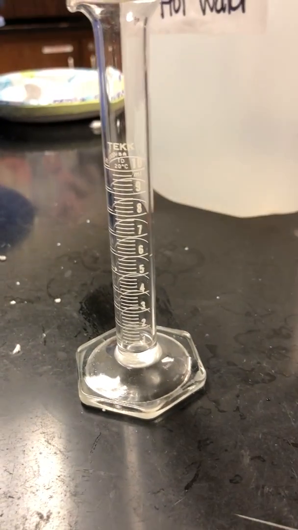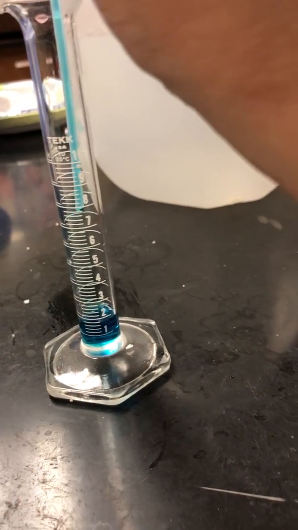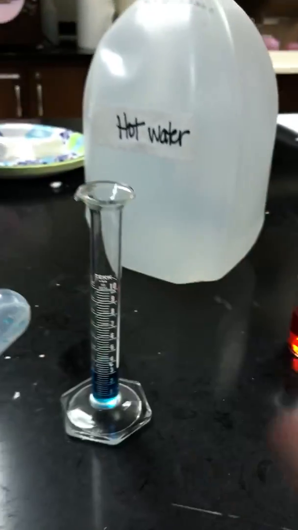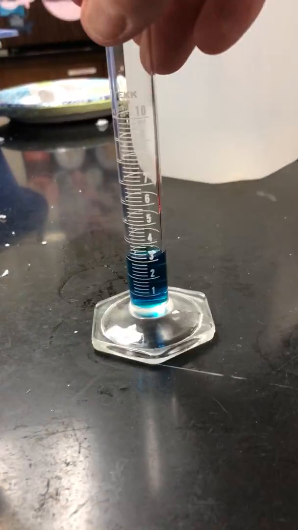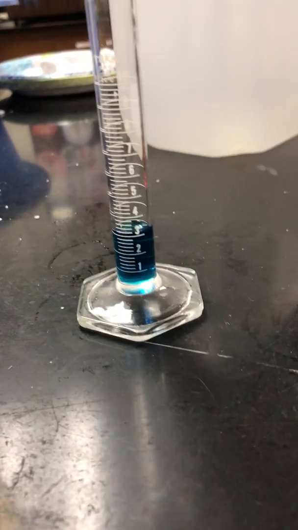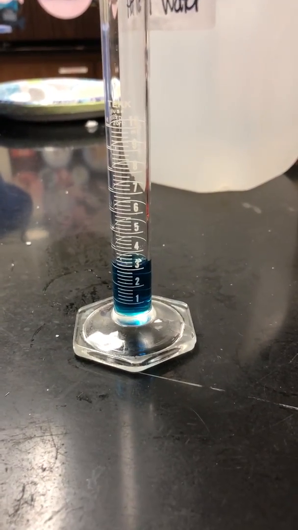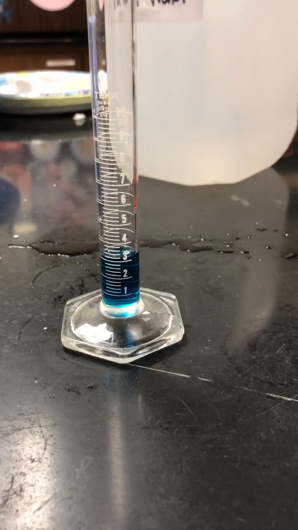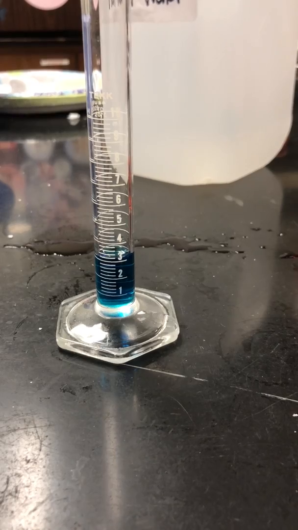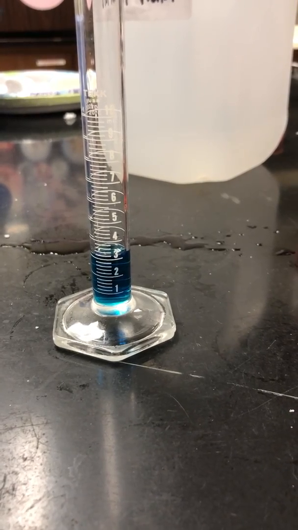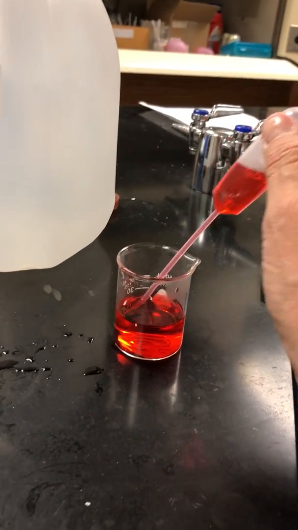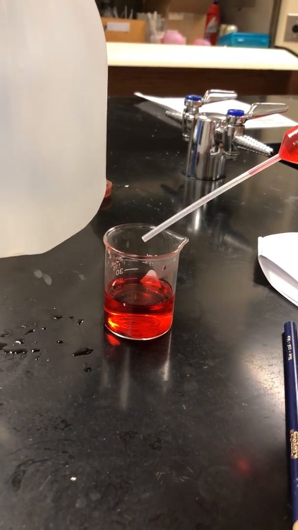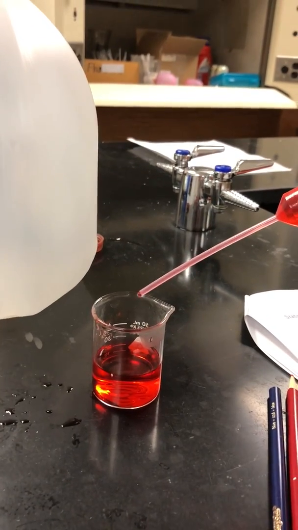All right, pour 3, approximately 3. Good enough for me. There you go, approximately 3 mils of the cold blue water. And now we're going to put approximately 3 mils of this hot water on top. And this is really cool, watch. Oh, it's not doing it anymore. It was, see how it's wanting to come out of the pipette?